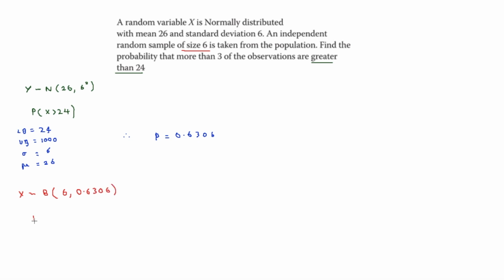So therefore we're looking for the probability that x is more than 3, as it asks for here, which, if you remember back to my binomial video, is the same as 1 minus the probability is less than or equal to 3. So therefore, what we're going to finally get is the probability is going to be equal to 0.6075.